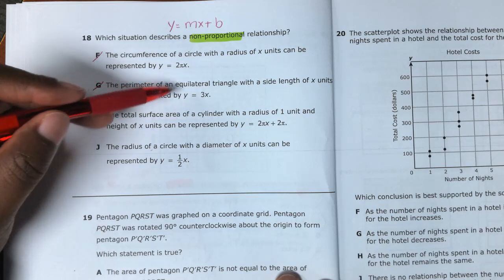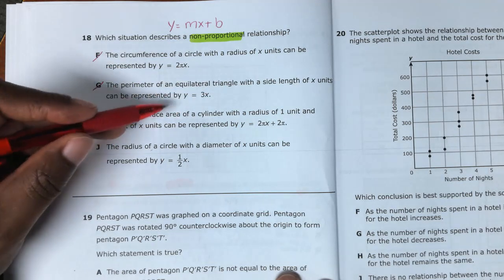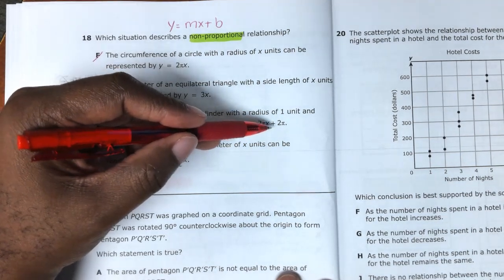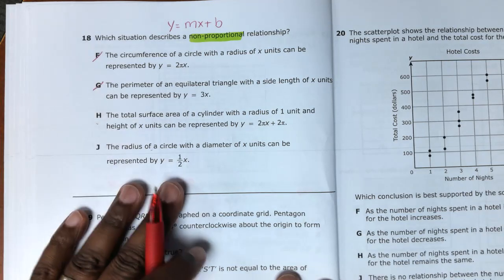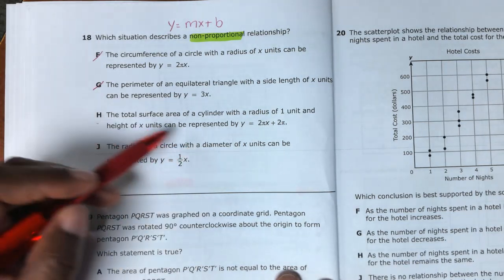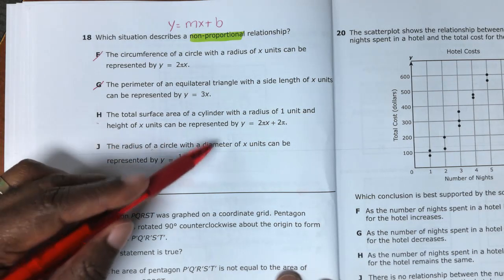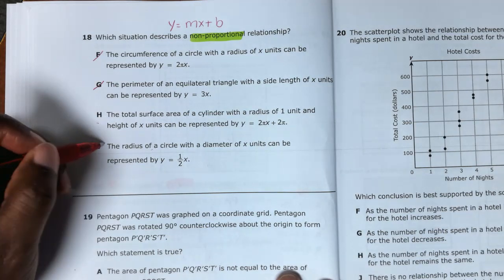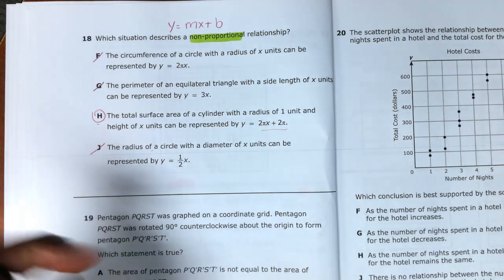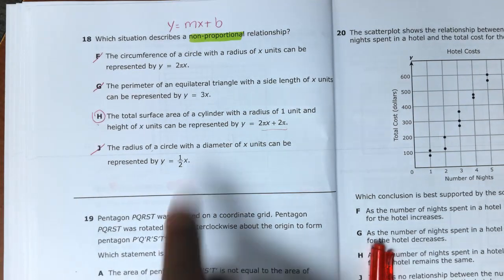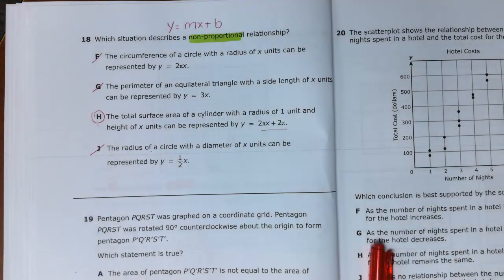The total surface area in the cylinder with a radius of 1 unit and a height can be represented by 2 pi x plus 2 pi. That is definitely non-proportional, but let's go ahead and read to the next one. The radius of a circle with a diameter of x can be represented by 1/2 of x, okay? Because half of a diameter would give you your radius. So the only one that gives us an additional is this one, okay? They threw a bunch of complicated formulas at you, but if you understand that we're looking for an additional, like rate plus something, then you should have been good to go, okay?